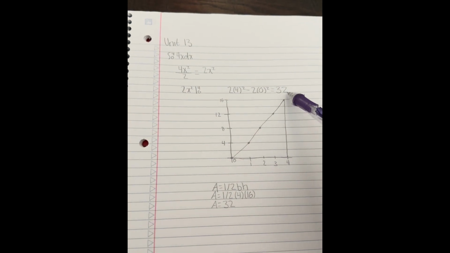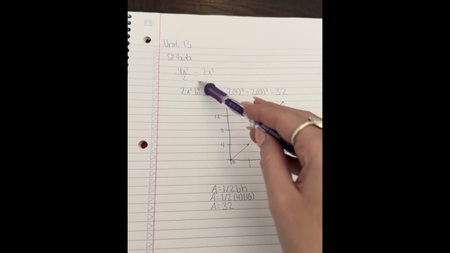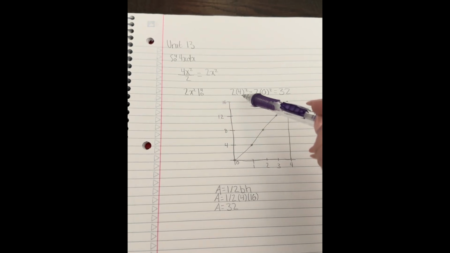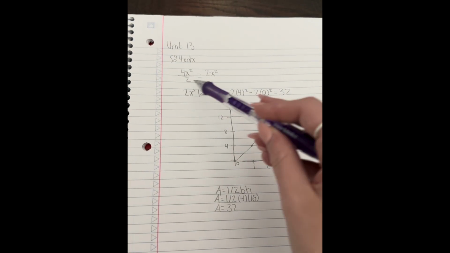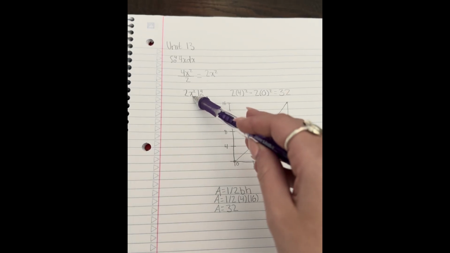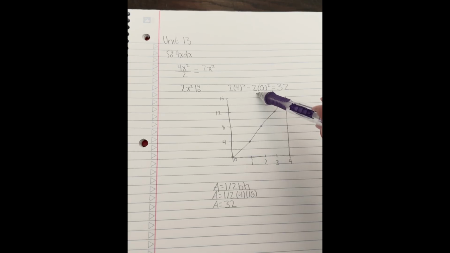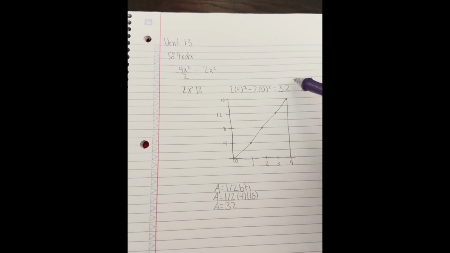To get our final answer, you will plug in our top number first. So you'll do 2 times 4 squared, and then you will subtract the same function, but you'll plug in the bottom number, so 0 for the x. So minus 2 times 0 squared, and the final answer will be 32.